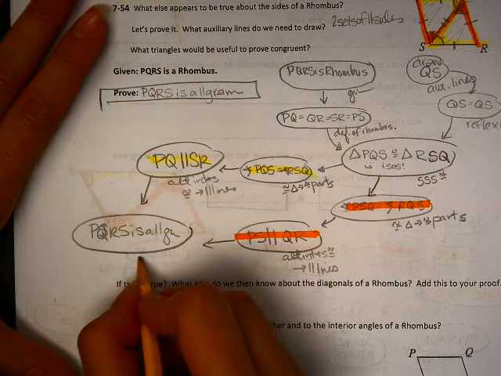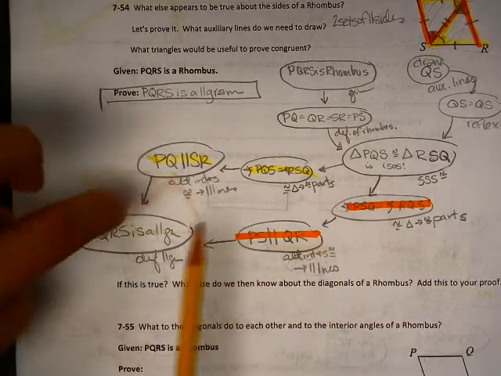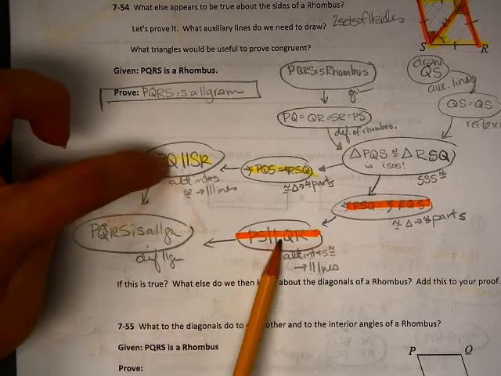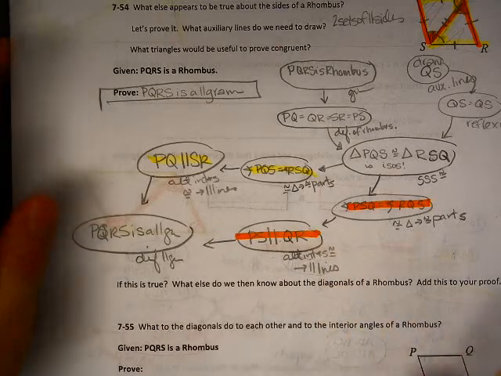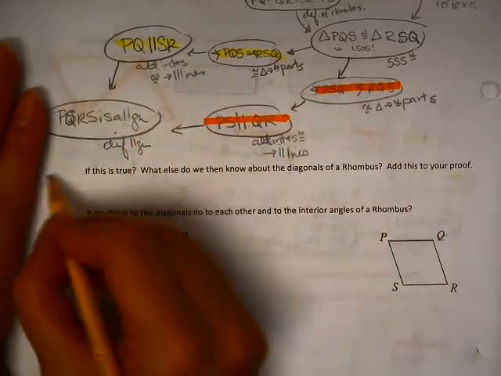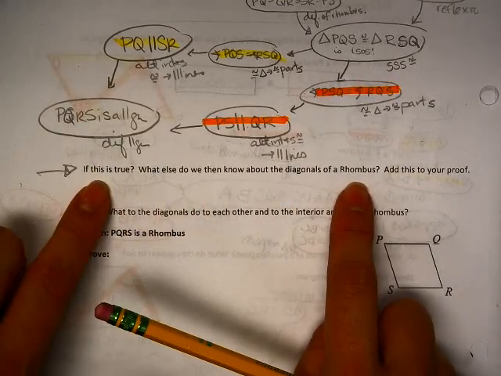Hopefully you're recognizing that we're still using the definition of parallelogram. Here, if I had a parallelogram, I would know this because of the definition. Or if I know this, I would have a parallelogram also because of the definition. So, if this is true, such an important question here: what else do we know about the diagonals of a rhombus?